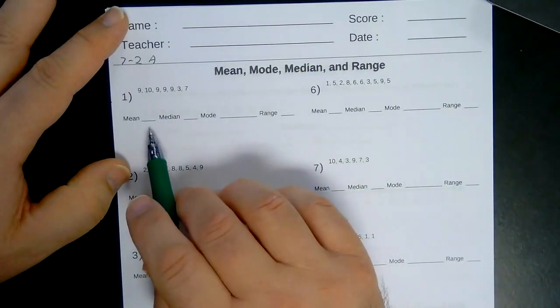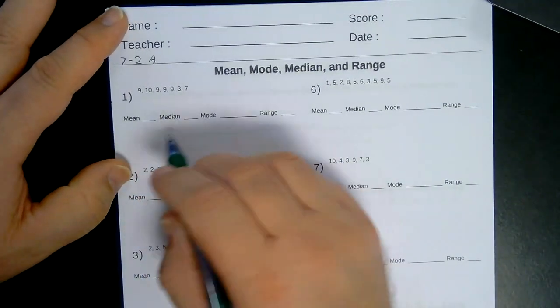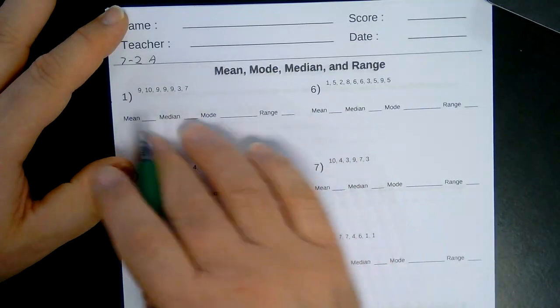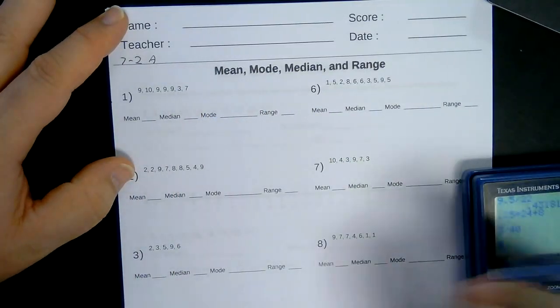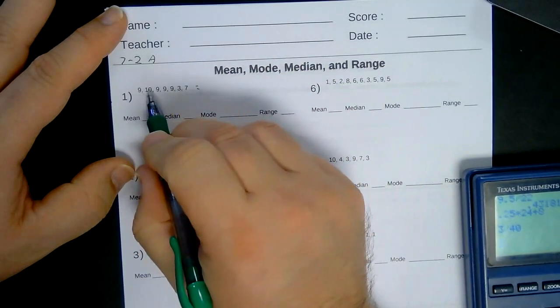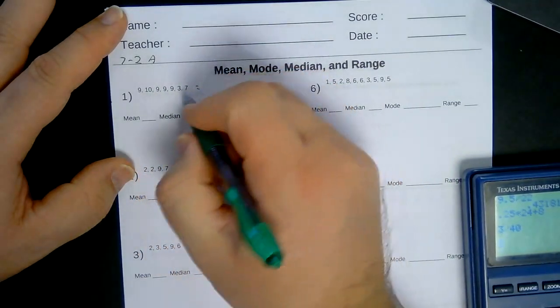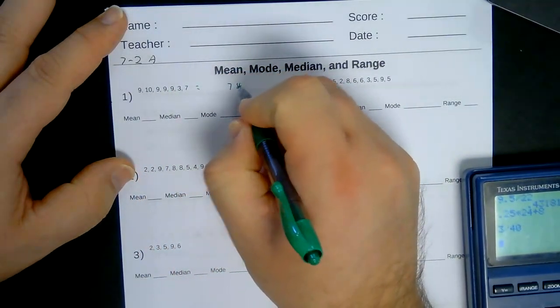So starting with number 1, okay, the mean. I want to add up all these numbers and divide by how many I have. So right now I have 1, 2, 3, 4, 5, 6, 7 numbers.